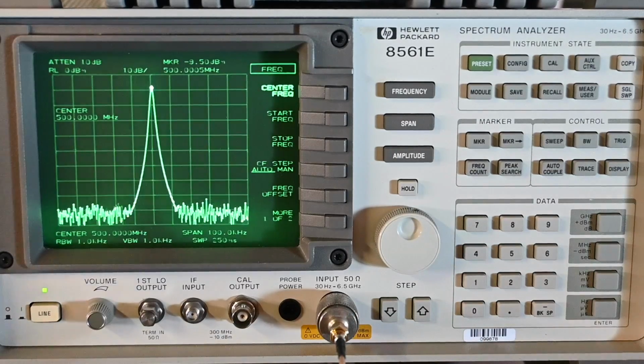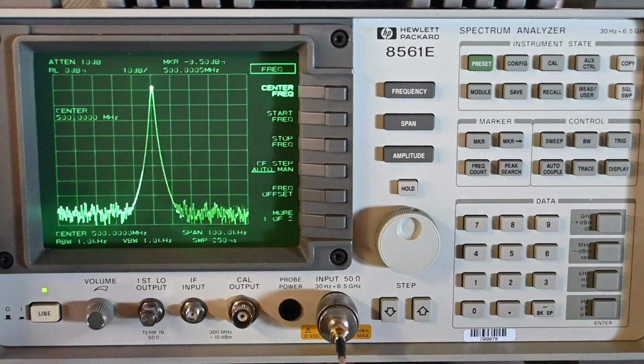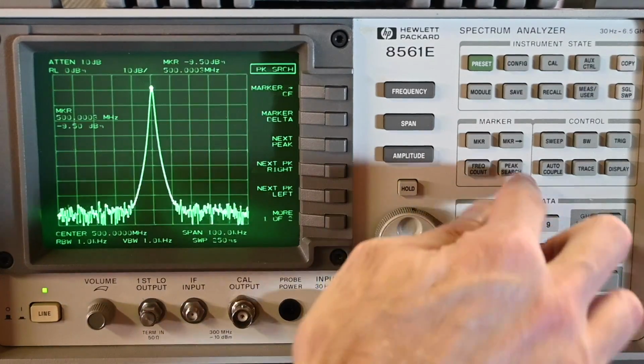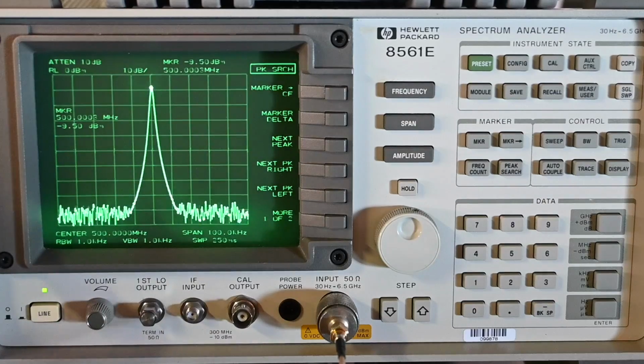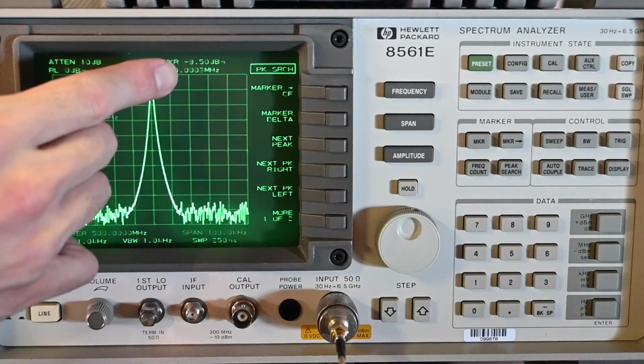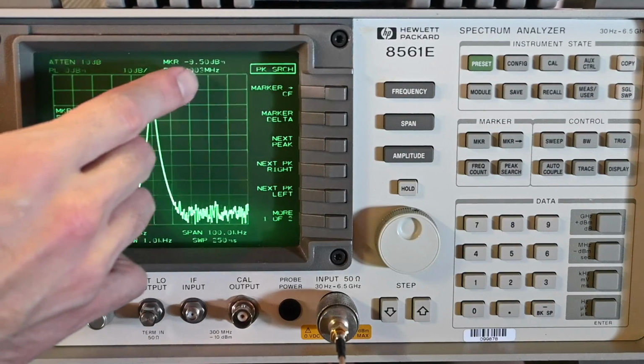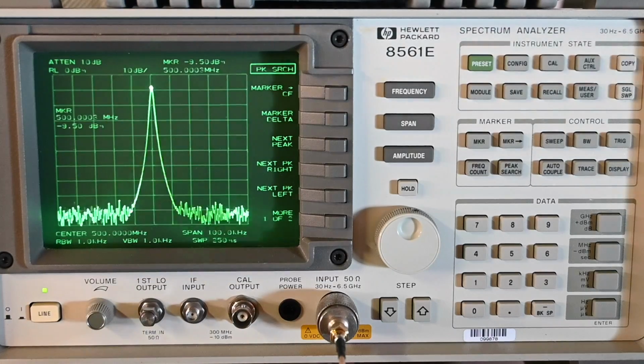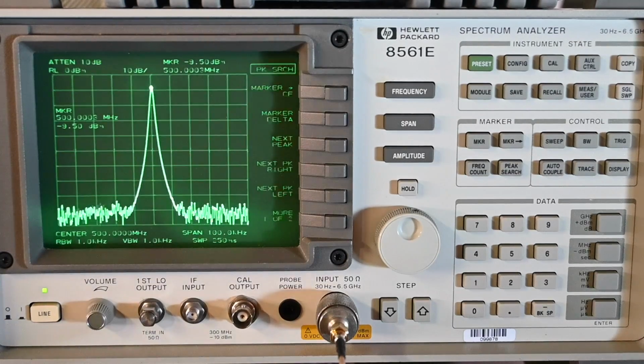Okay, there's 500 megahertz. So nothing else has changed. The signal generator is still set to 0 dBm. But now look at where we're at here. If you do peak search, make sure the marker's on the peak right there. So now it's telling us that the marker is at minus 9.5, right around there. Spot on, actually. Yep, minus 9.5 dBm. So that's a lot closer. It's still not accurate, but it's improved.